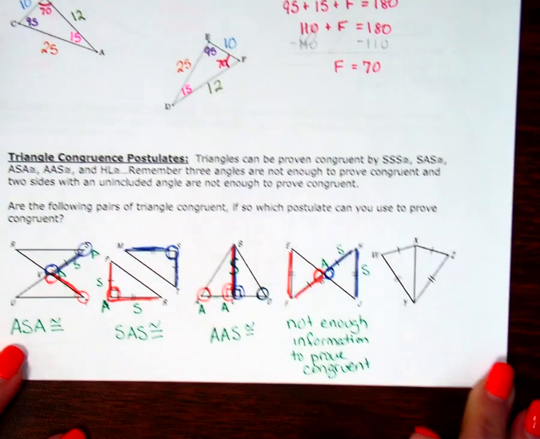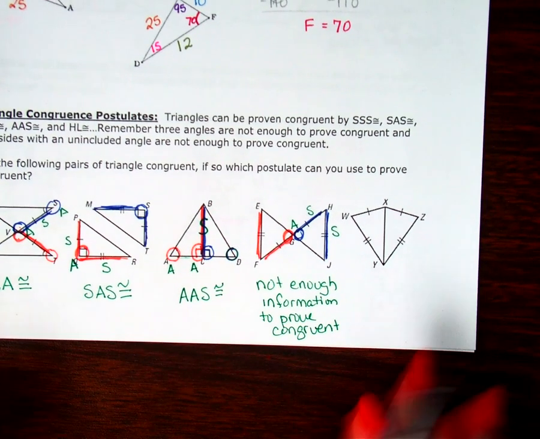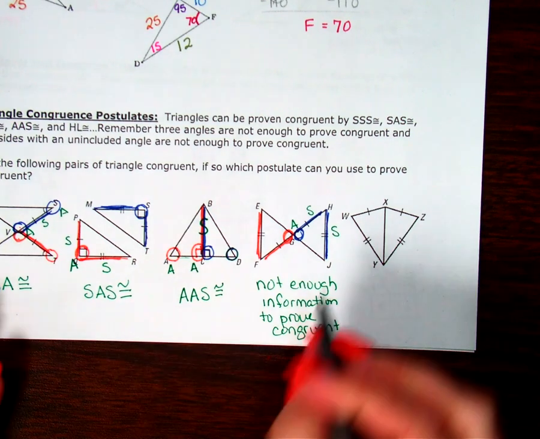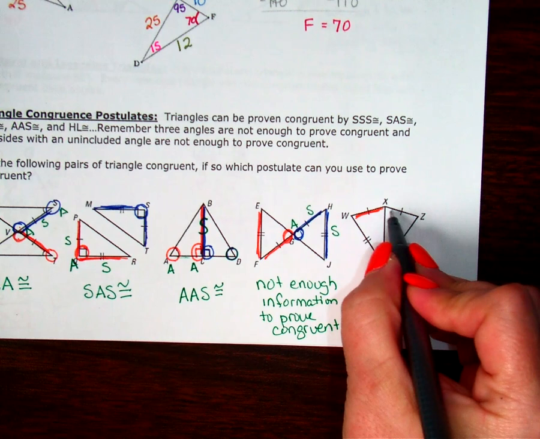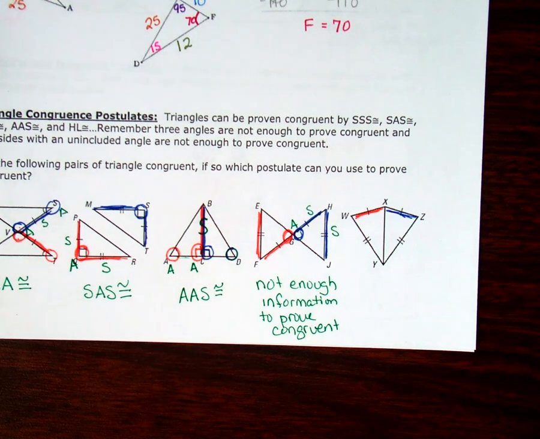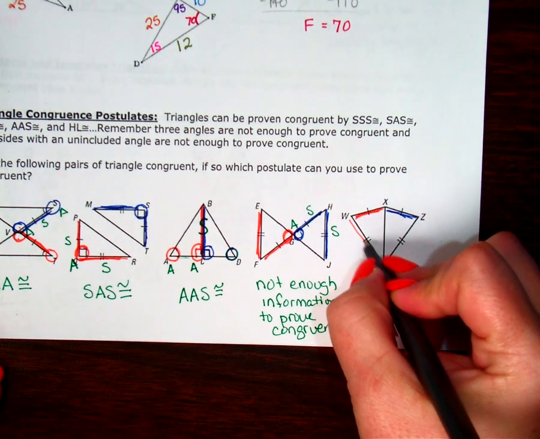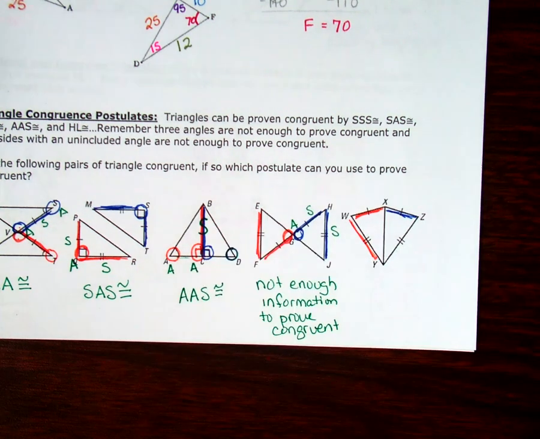And then the last one that we have, let's see, I have a single tick mark and a single tick mark. I have a double tick mark and a double tick mark.